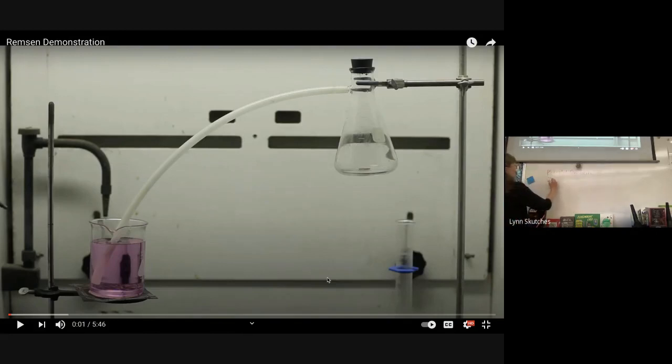It, oddly, is pink in a base. Okay, and so basic solutions, those with high pH values like sodium hydroxide, will turn pink. Now, we expect pink litmus paper to indicate an acid, right? Red or pink for acid. This is the reverse. It turns out it's clear or colorless when it's in an acid. Okay, so once the solution goes acidic, the color goes away.